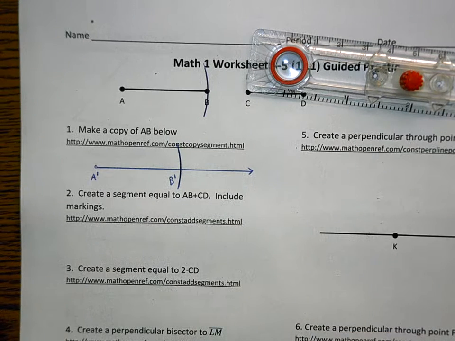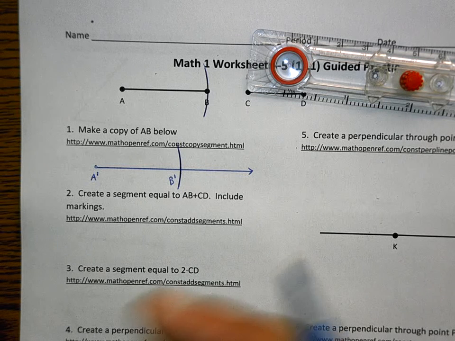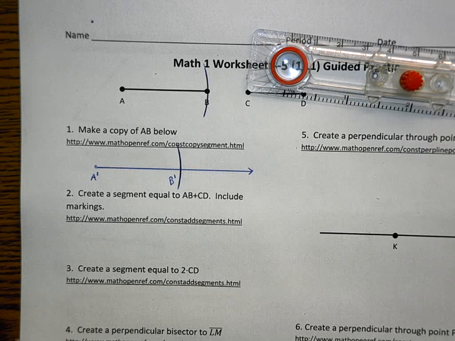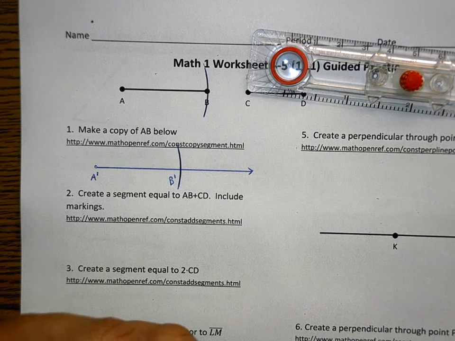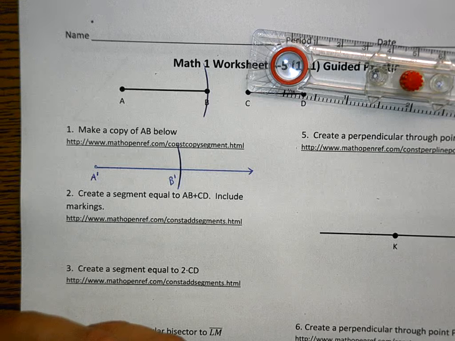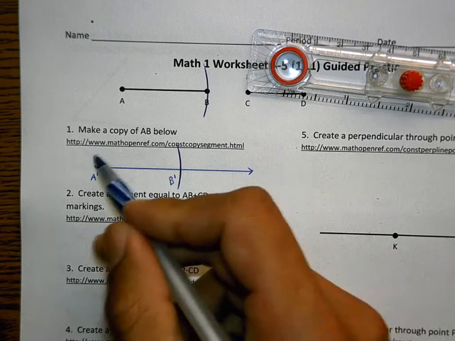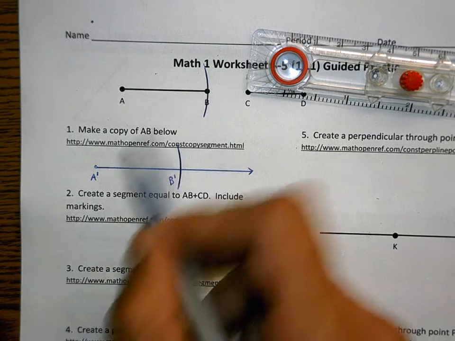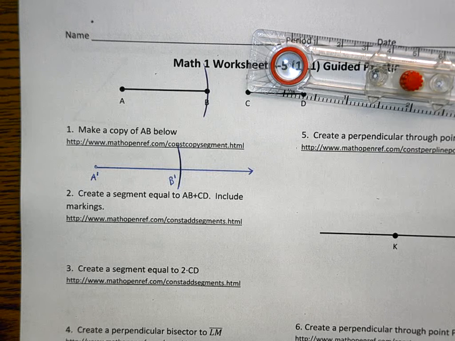I know that these two distances have to be the same, and I didn't measure it. All I did was adjust my slider. I've used a straight edge. I've used a compass. We did not use the ruler part. Number 1 says, make a copy of AB below. Did I make a copy of AB below? Perfect. So now what are we going to do?